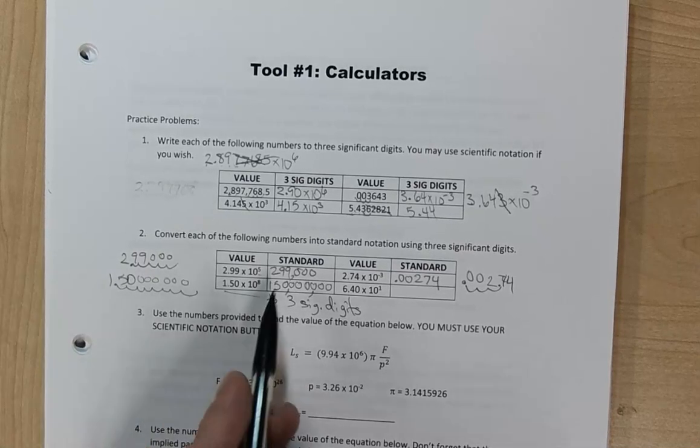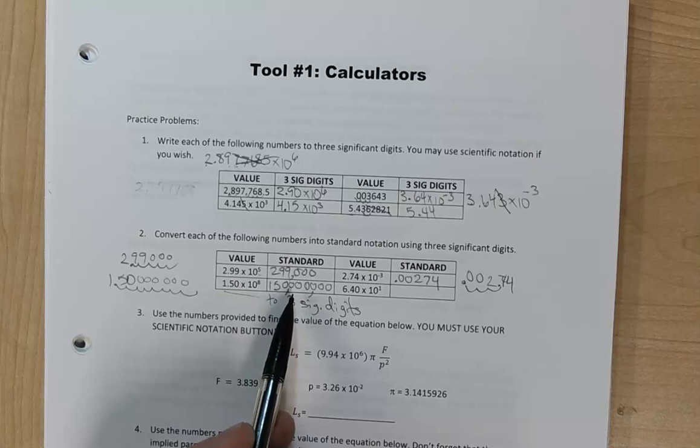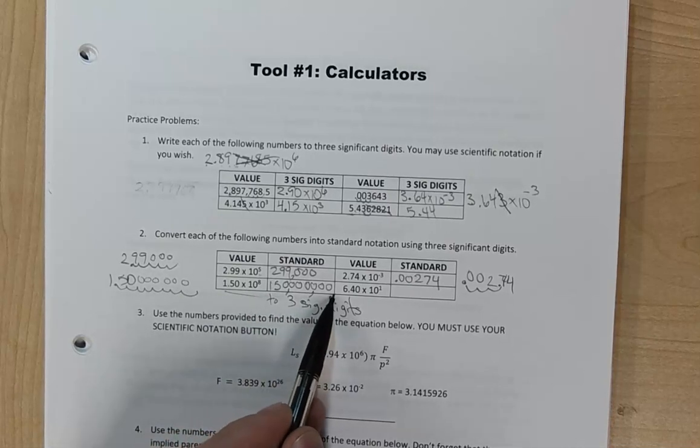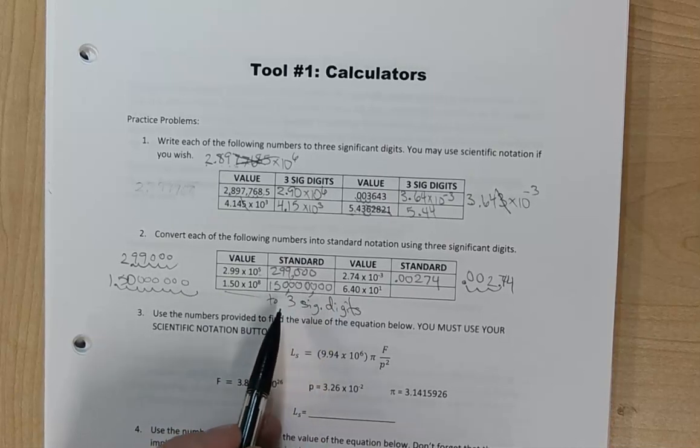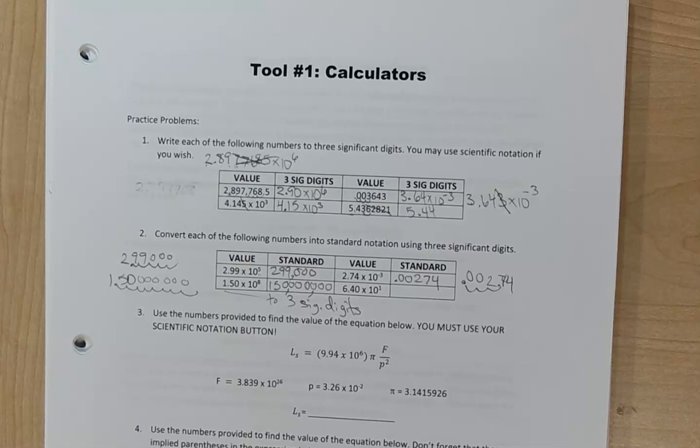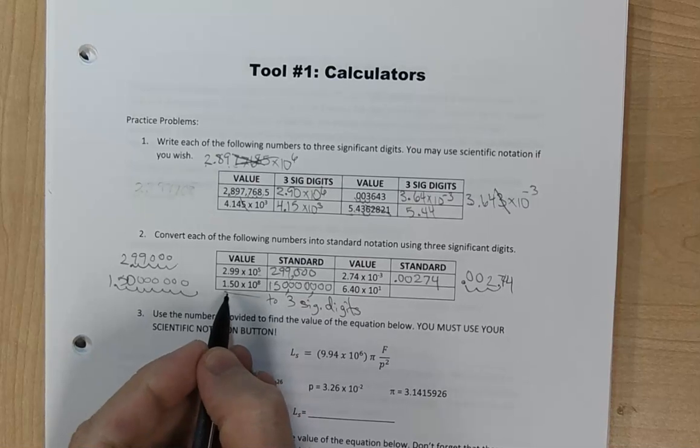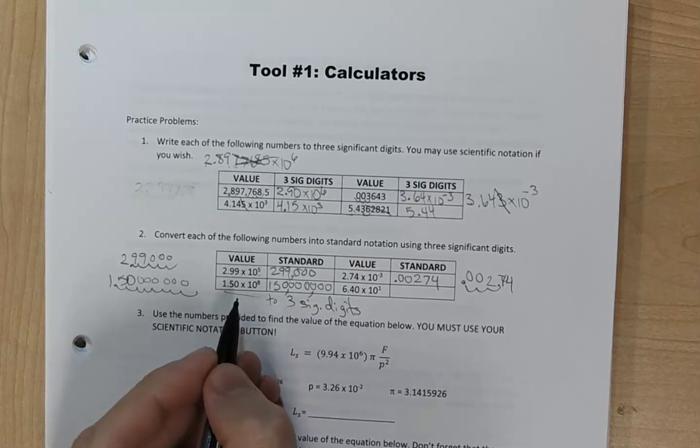So this is the other reason why we don't usually use standard notation for these huge numbers: you've got to write a whole bunch of zeros and commas for no reason. And also, the number of significant digits might be ambiguous or just outright deceptive. So just stick with scientific notation. Your life will be easier for it.